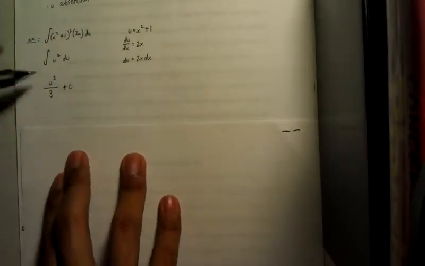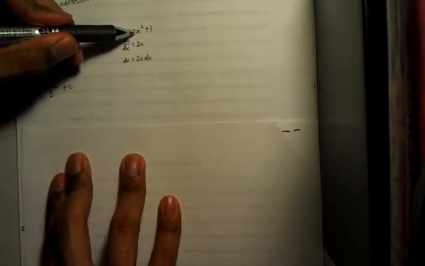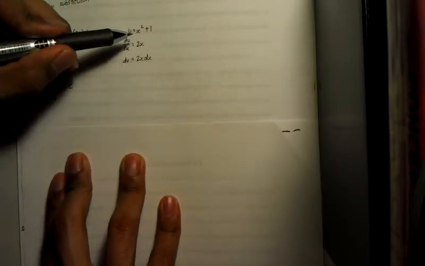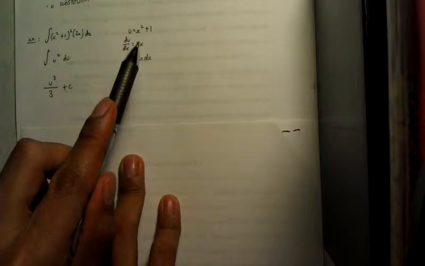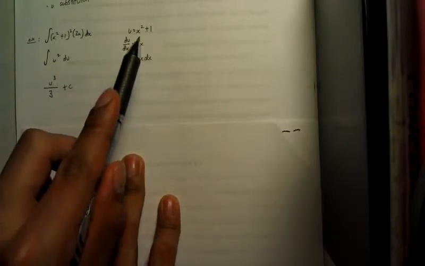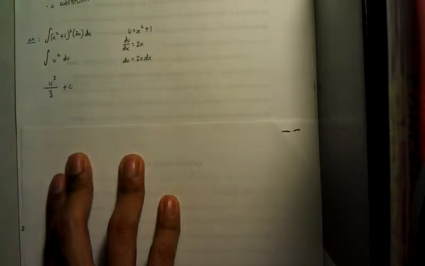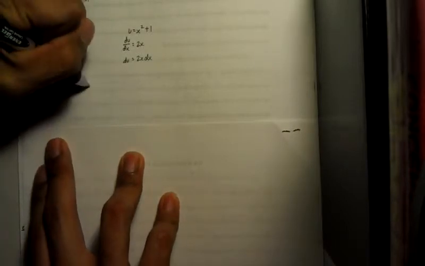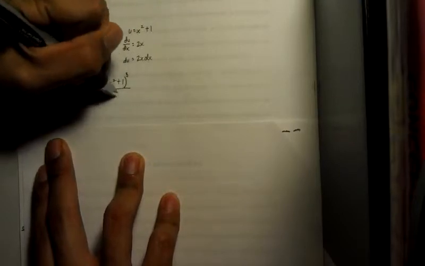And then what you're going to do next is substitute back in what you made u equal for u. So you just plug this back into this. So your answer in this case is going to be (x squared plus 1) to the third power divided by 3 plus c. And that is the antiderivative.